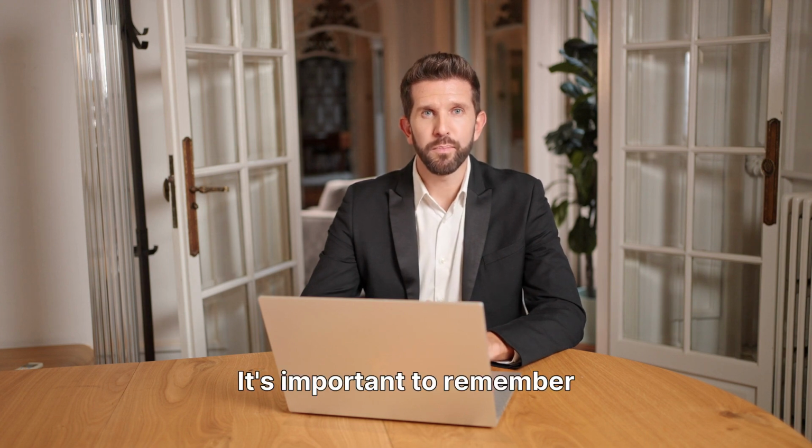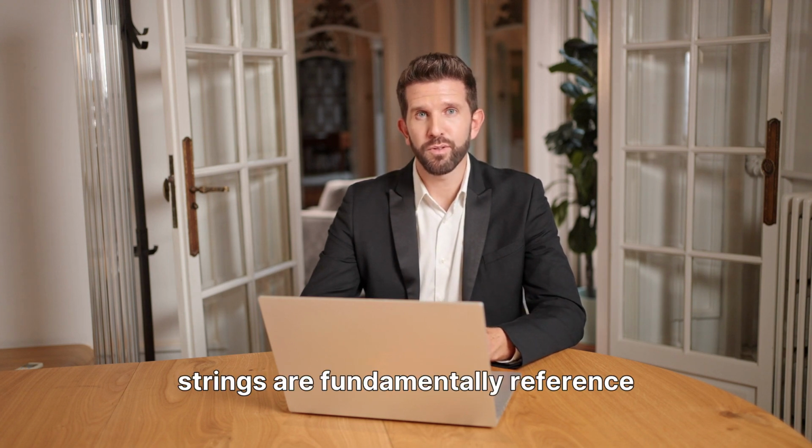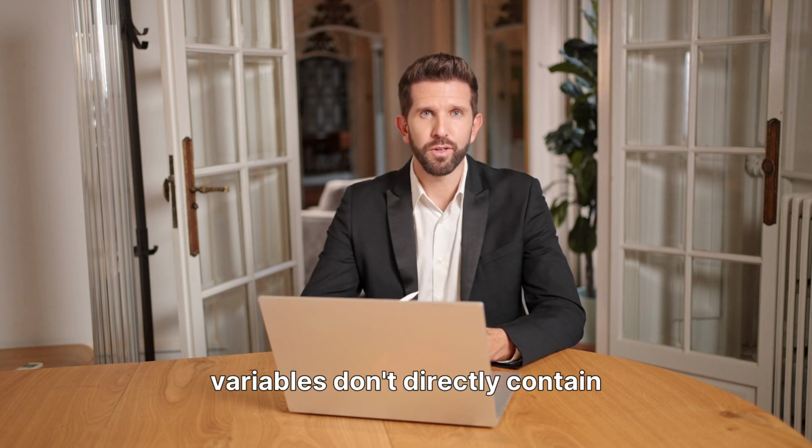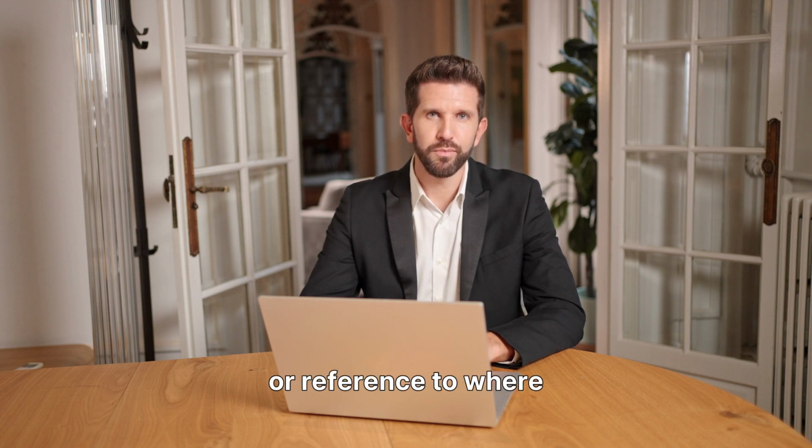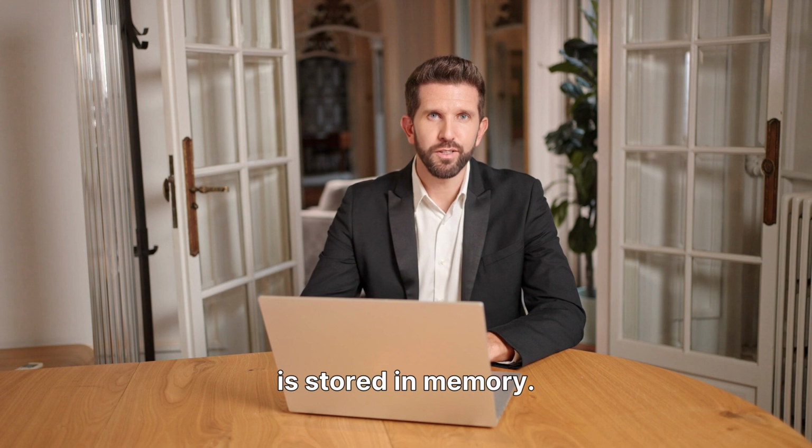It's important to remember that, unlike value types, strings are fundamentally reference types. This means that string variables don't directly contain the text data. Instead, they hold a pointer or reference to where the actual text data is stored in memory.